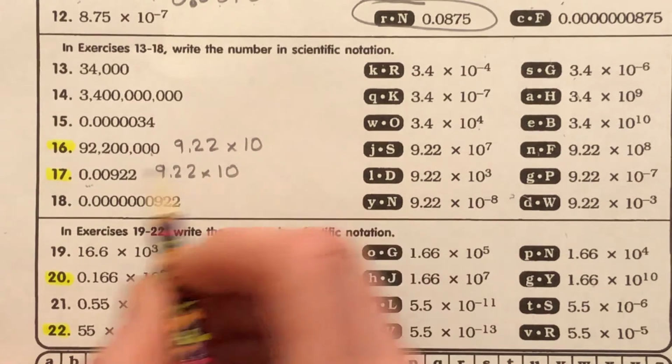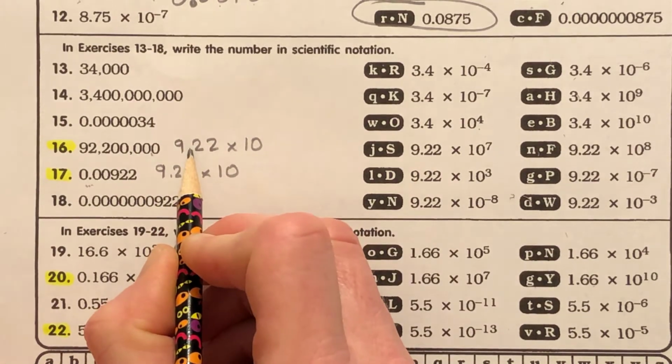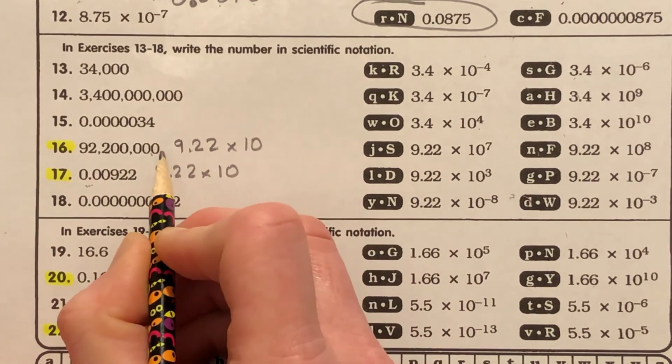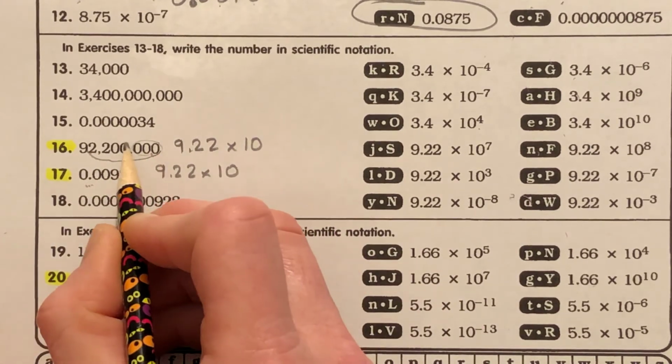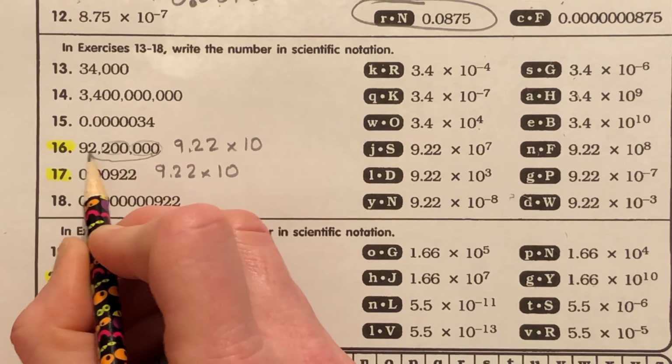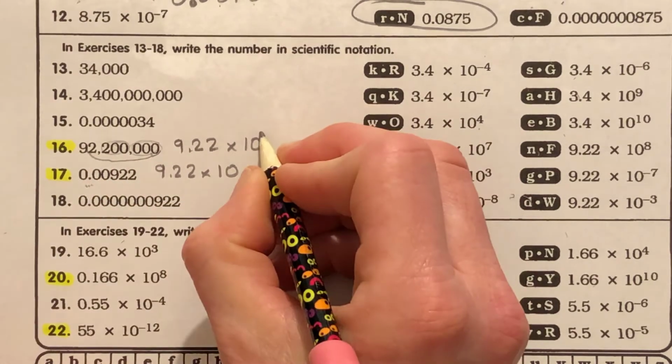All right, so now I have to put my decimal here to be in scientific notation, but it started here. How many places did I go from here to here? 3, 6, 7. 10 to the 7th.